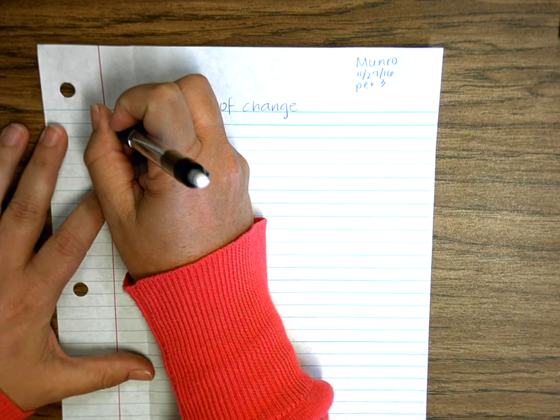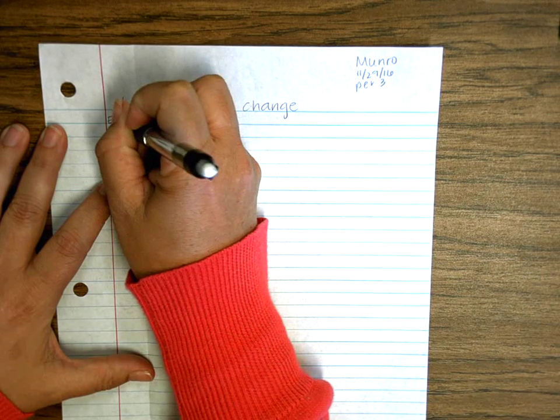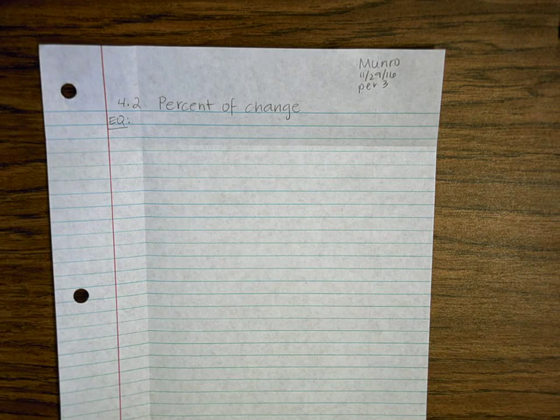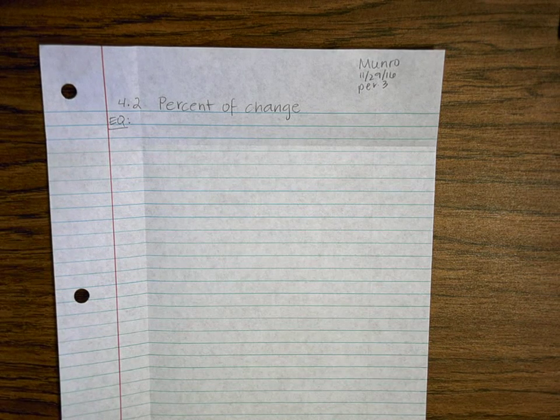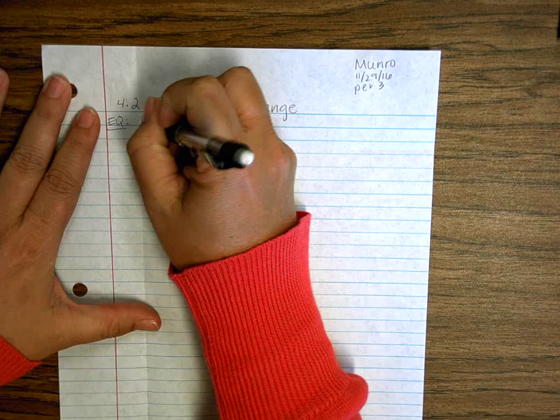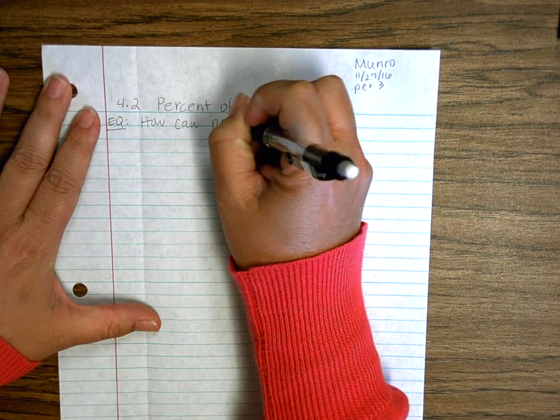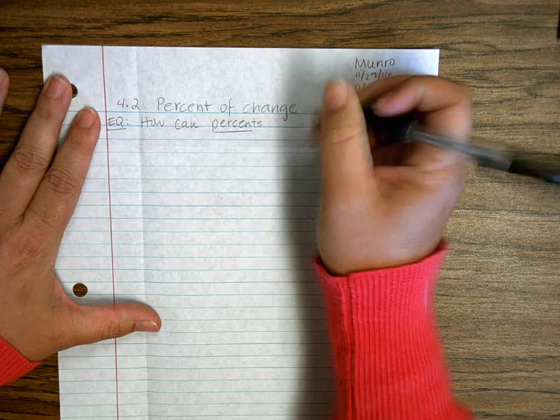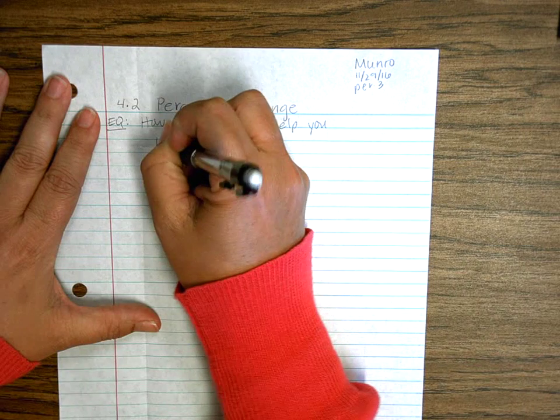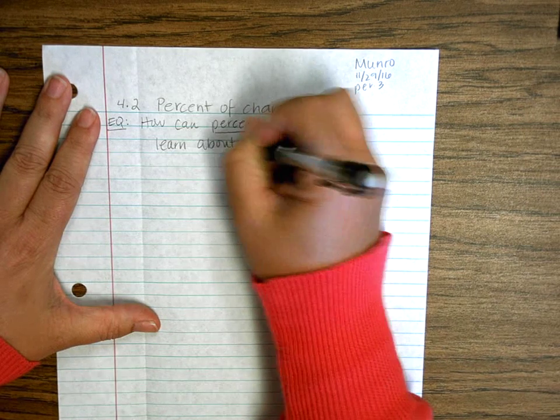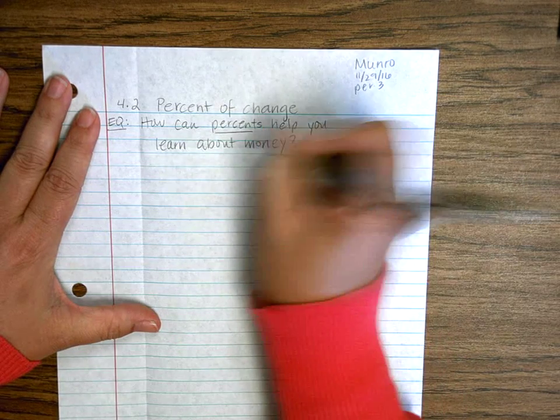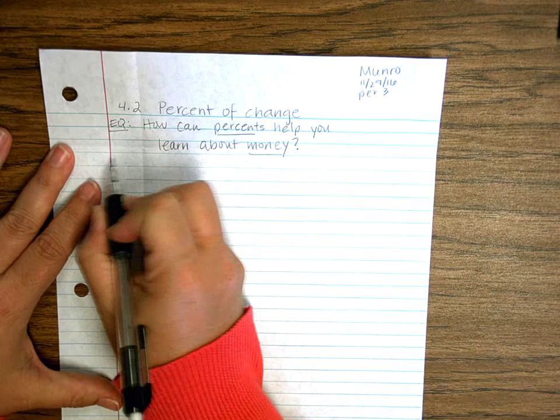Okay, the essential question has not changed. It has to do with money, right? So what does it say? How can percents help you understand situations involving money? Good. How can percents help you? I'm going to change it to learn about money. I'm abbreviating my own EQ. Sound good? Money. All right.